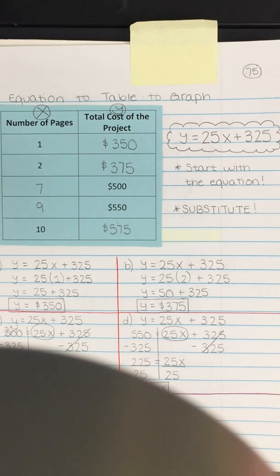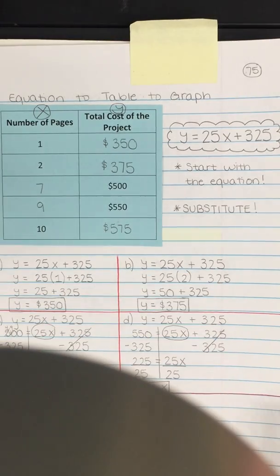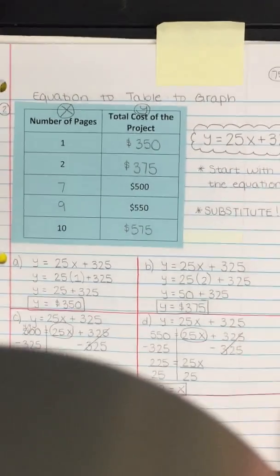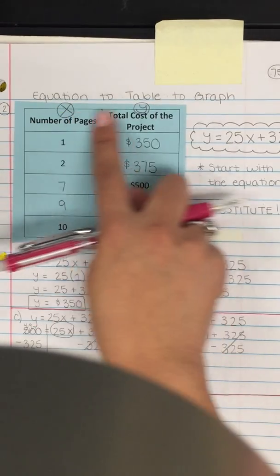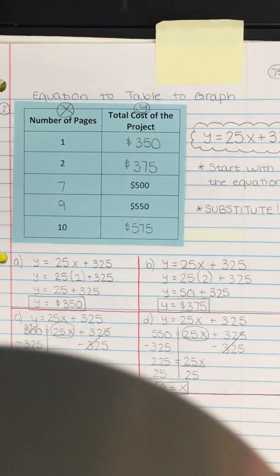Okay, awesome job so far. So far, we have read the problem, we picked the correct equation, we created a table off of the equation by substituting, and there's our work at the bottom. And now for the third part of this whole thing, representations, is to create a graph off of our data.